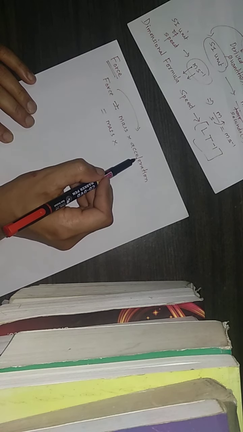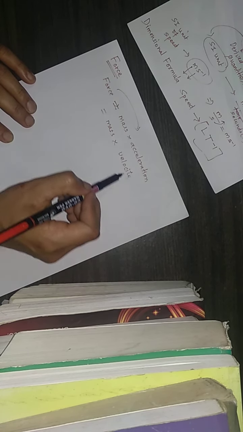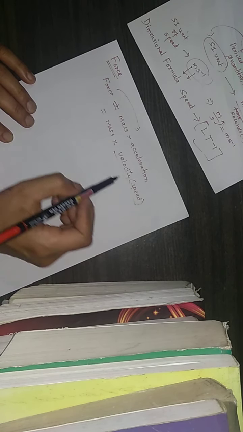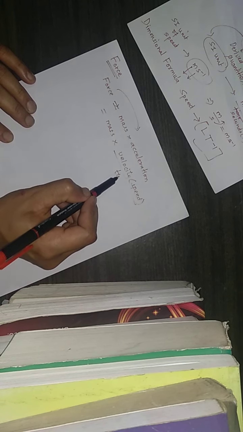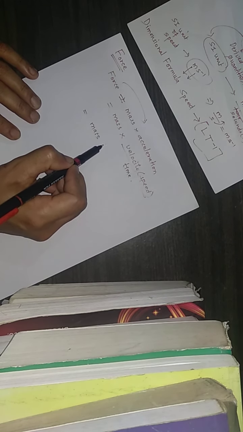The first thing you have to do is break the force into basic quantities. So mass is a basic quantity, so leave mass as it is, and acceleration is nothing but velocity or speed divided by time.